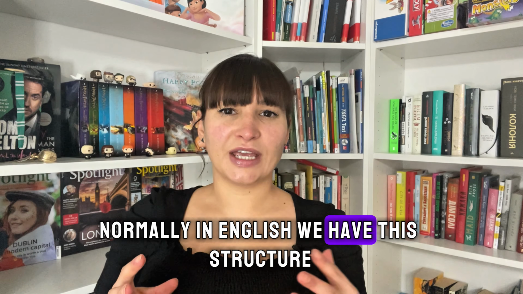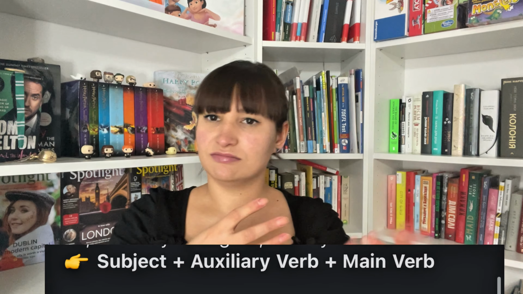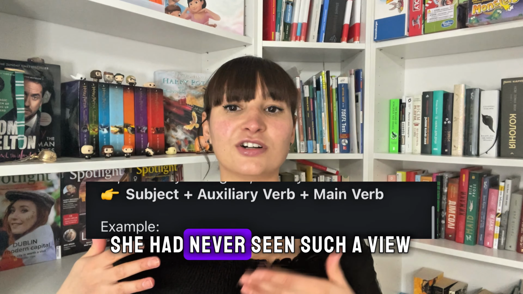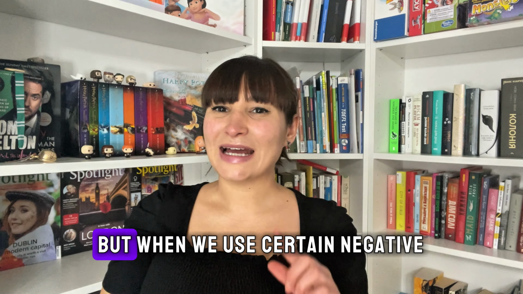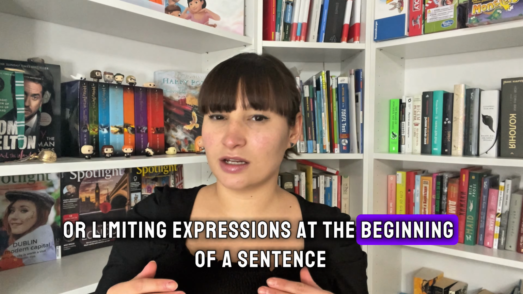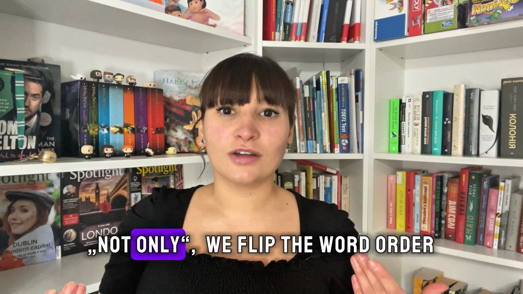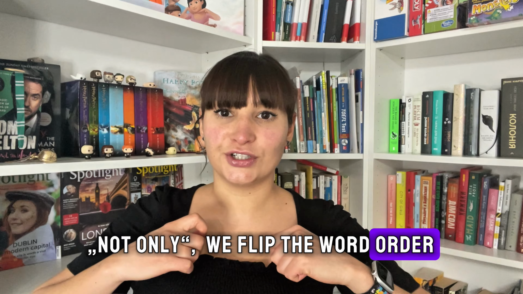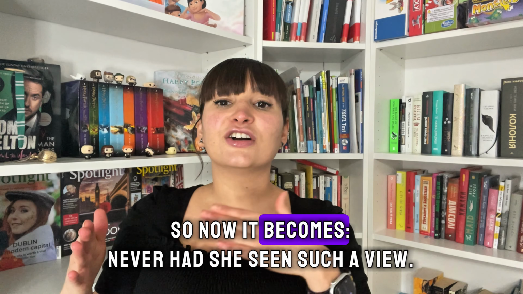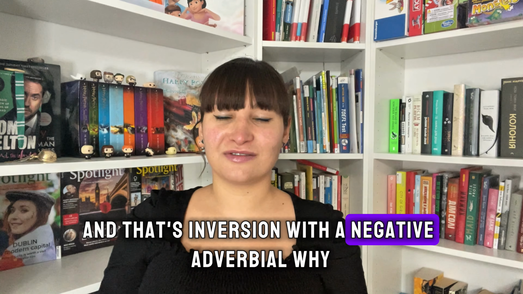Normally in English, we have this structure. We have a subject, an auxiliary verb or a main verb, and an object. For example, she had never seen such a view. But when we use certain negative or limiting expressions at the beginning of a sentence, like never, hardly, little, not only, we flip the word order. That's called inversion. So now it becomes never had she seen such a view. And that's inversion with a negative adverbial.